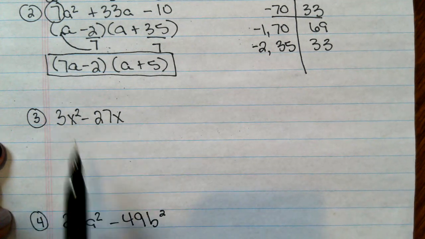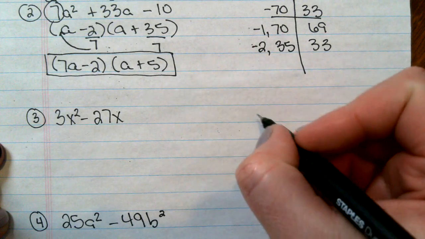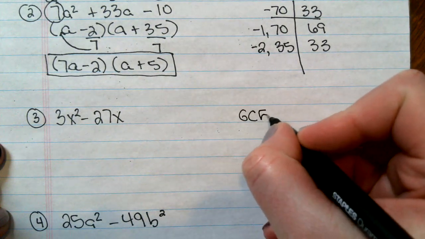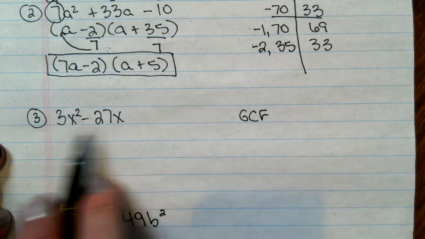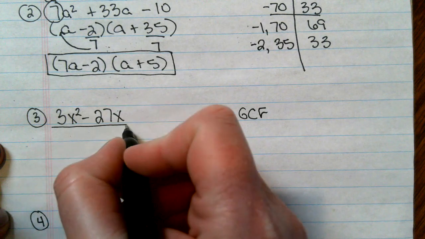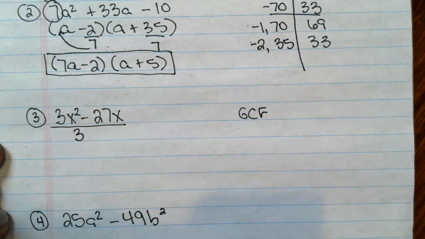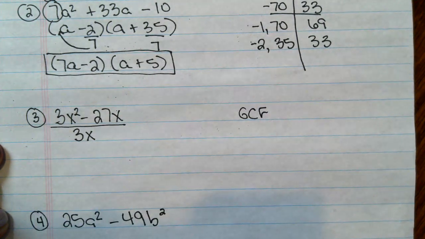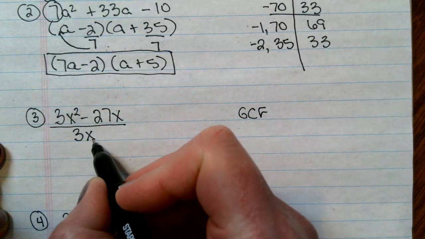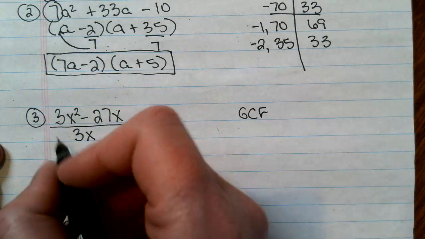Number 3, I only have 2 terms, and they both have an x. And so this is a GCF kind of problem. So what is the biggest number-letter combination that divides into these two? Well, 3 and 27, they're both divisible by 3, and they both have an x. My GCF, when it comes to variables, will always be the smallest exponent.